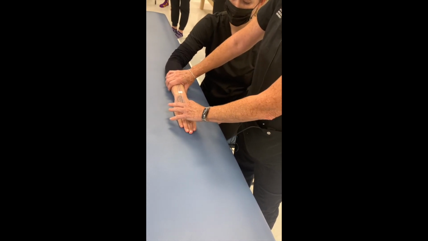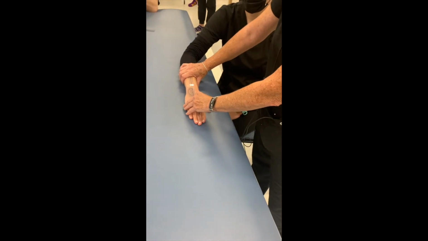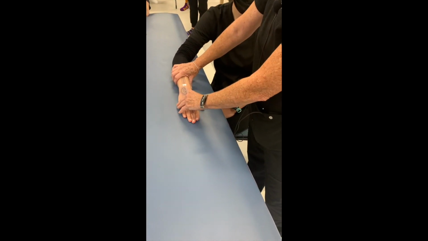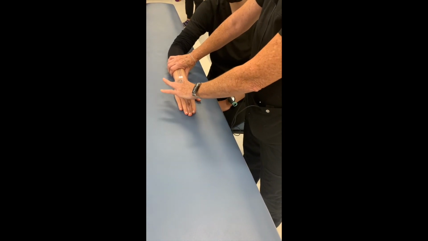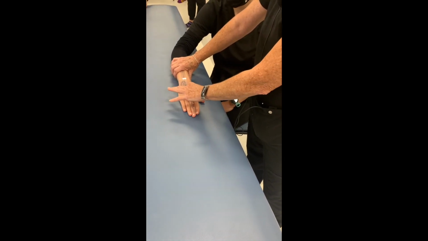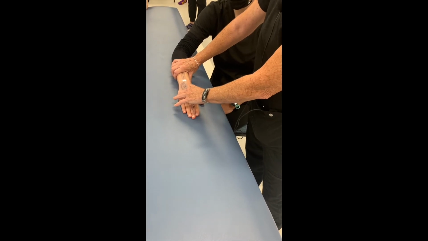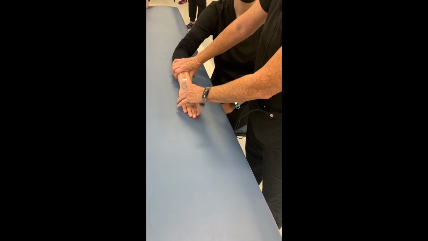So, this is real easy to do. You can do both of them at the same time. Very quick. You're not even moving the goniometer except for the movable arm in each direction. Now, what you want to make sure that they don't do is compensatory motions.